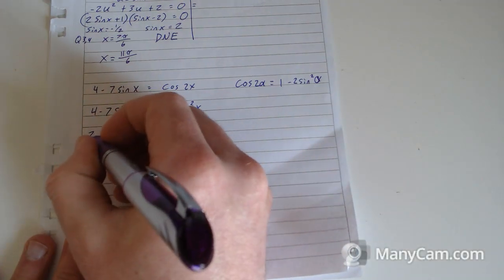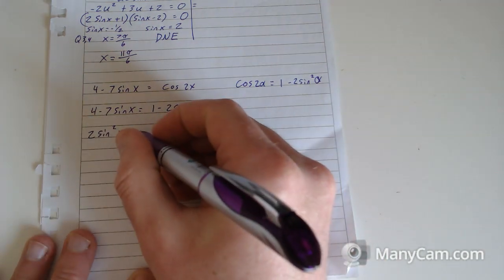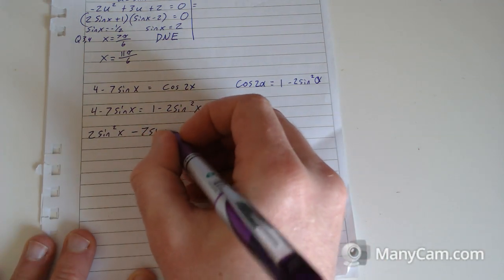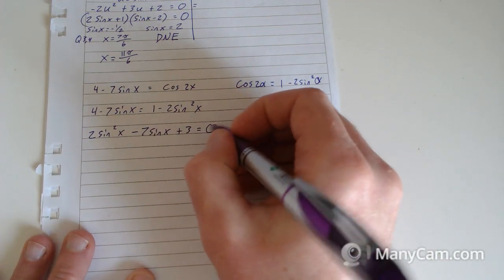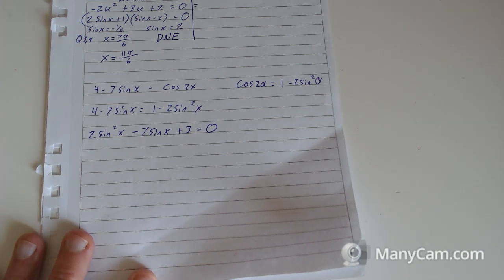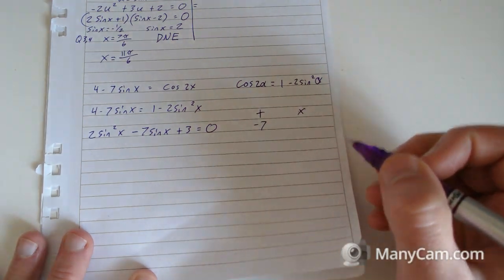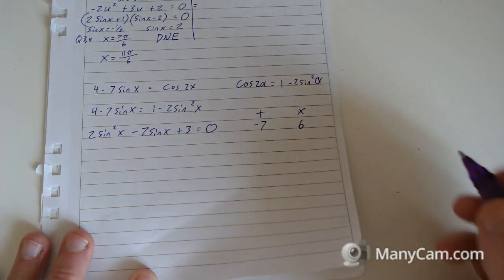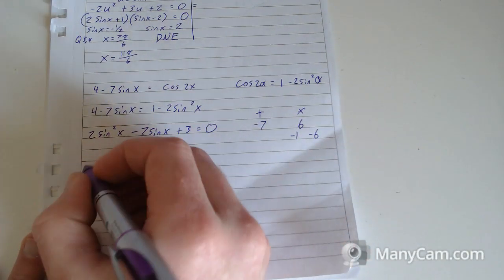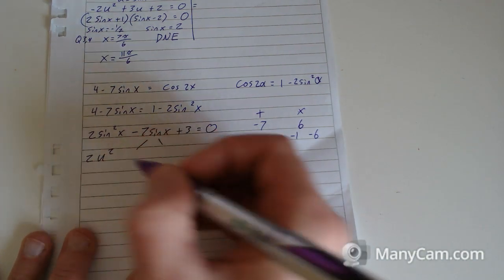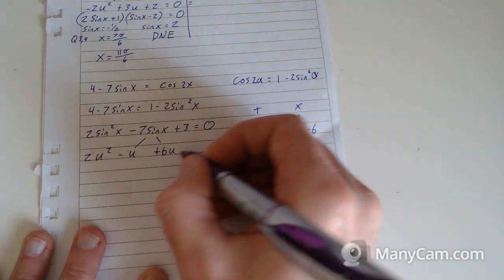So we're going to have 2 sine squared x minus 7 sine x, and then plus 4 minus 1 is plus 3. Okay, we're going to solve that for when it adds to negative 7 and when it multiplies to 6. Well, that's going to be negative 1 and negative 6. But it's decomposition. So 2u squared minus u plus 6u plus 3.